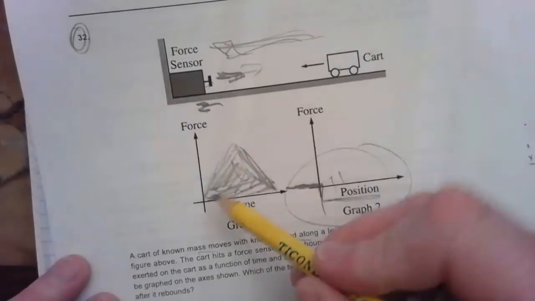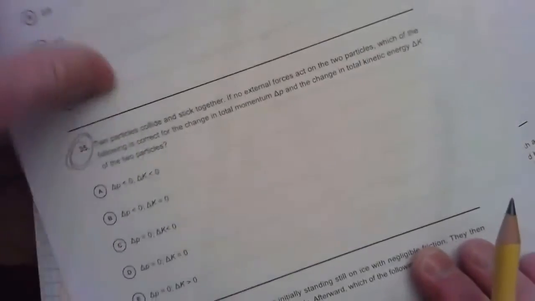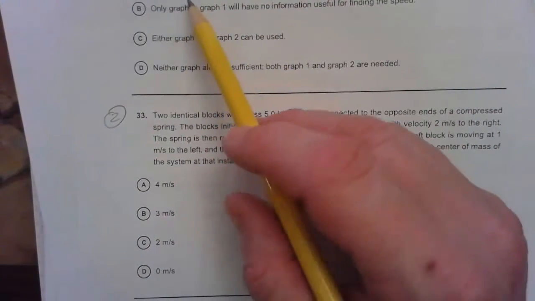So I would go with this, I think. Let's take a look, see what they say. Maybe this will be the first time I get one wrong. I would say graph 1.